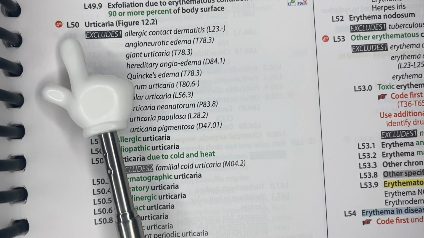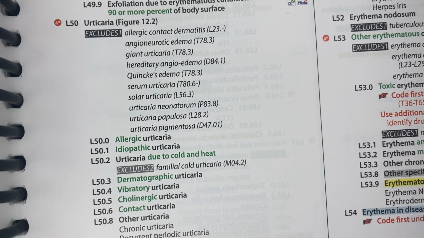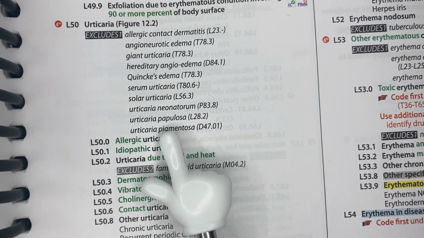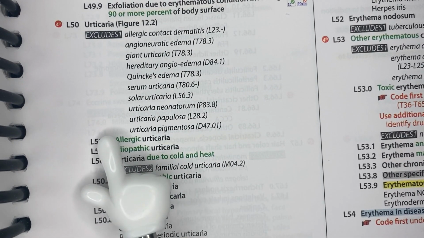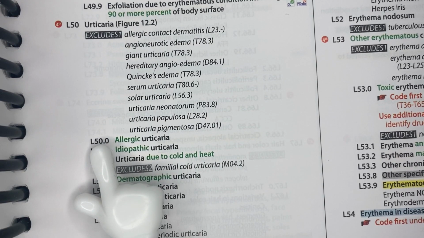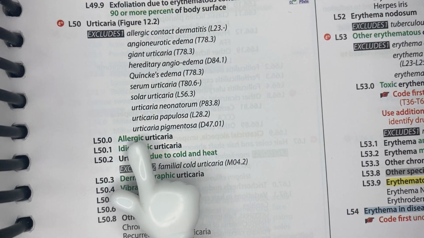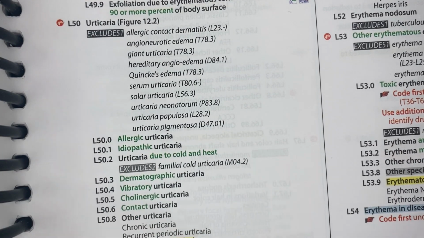Our parent code says urticaria, and it has a bunch of Excludes1 notes, and none of these Excludes1 notes apply to us. Our specific code is L50.0, allergic urticaria. So that's our primary code.